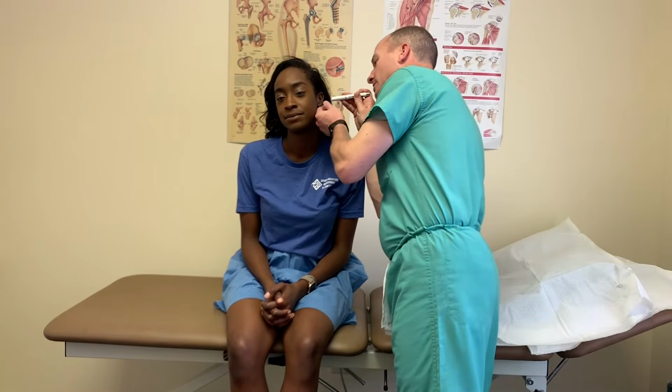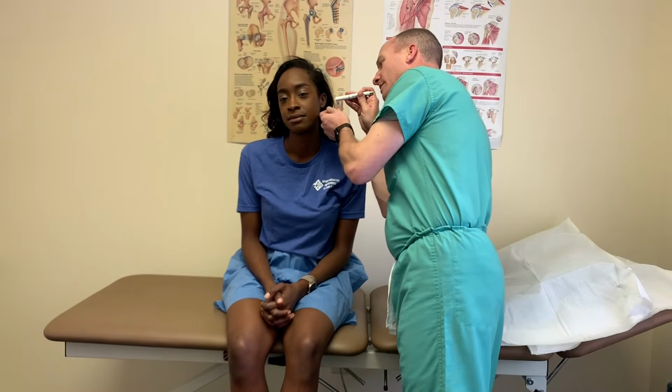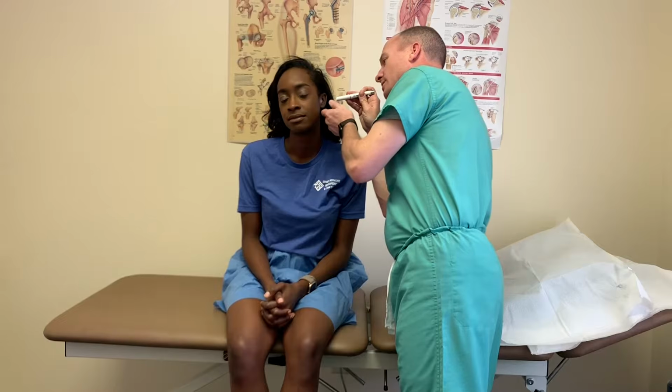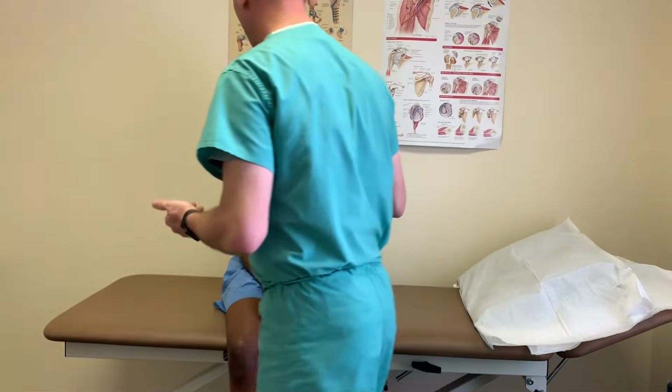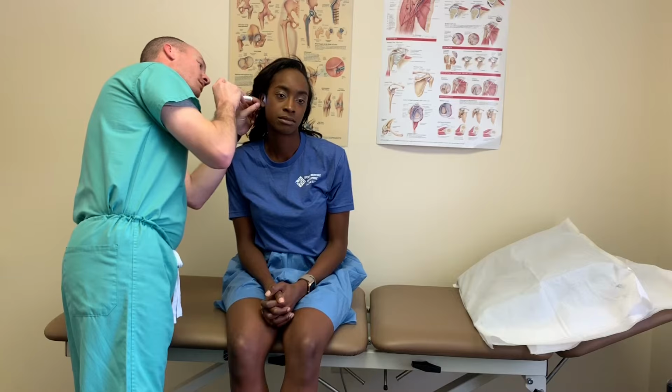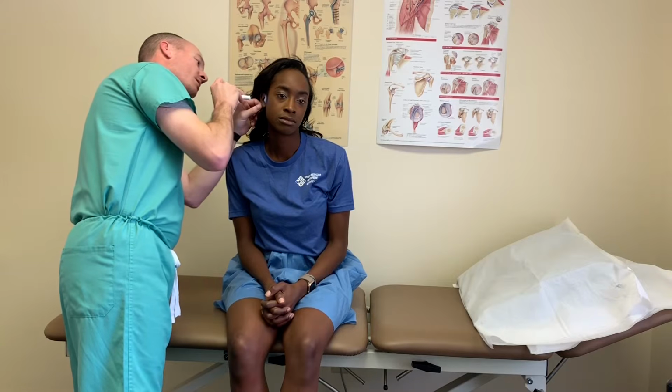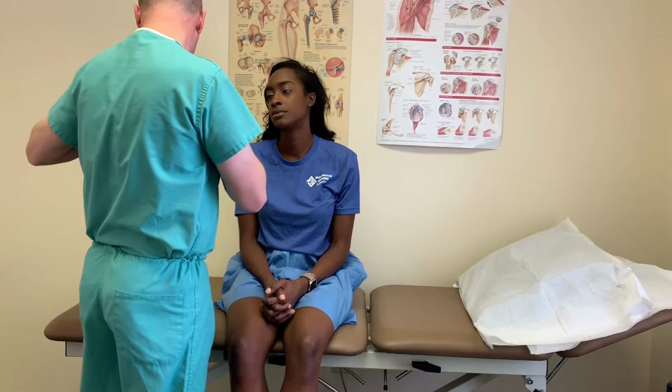I would insert it here into the ear, and I would be visualizing these structures of the tympanic membrane, looking for its normal color, which would be pearly gray, looking for a couple of landmarks, such as the pars flaccida and the handle of the malleus. And I would be looking for any evidence of perforation, which I hopefully would see none.